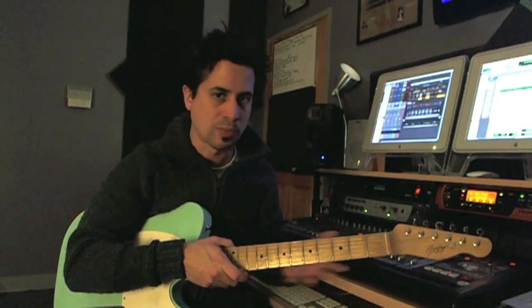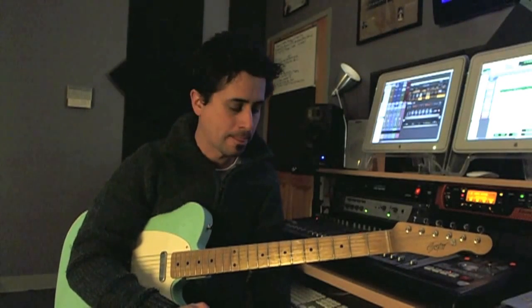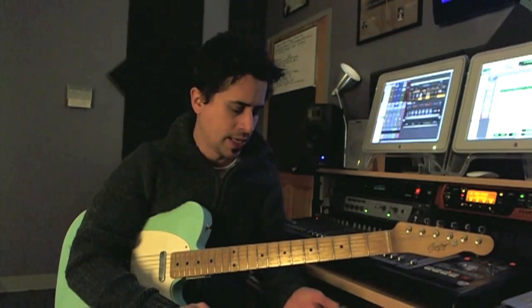We're backing singers, we're backing other soloists and that sort of thing. And it keeps it fresh on stage. You're not just stuck in one spot on the guitar. Let me play this one, and then I'll break it down. I'll show you some of the inversions and have a bit of a chat about it. Okay, here we go.